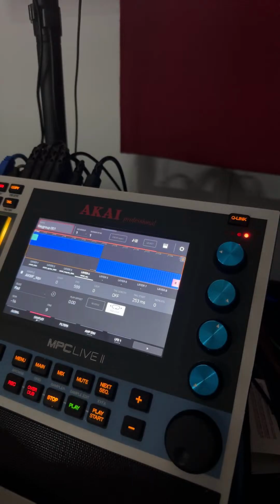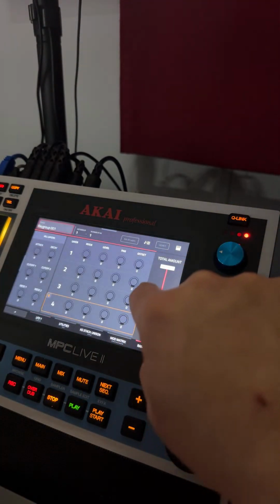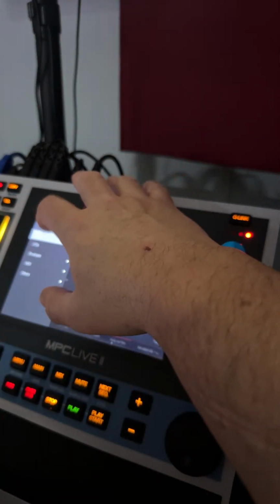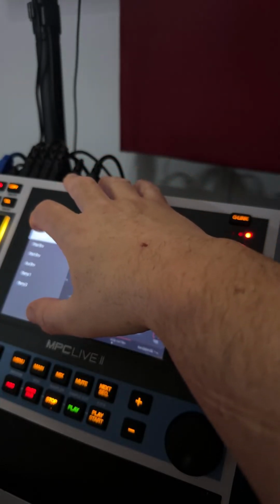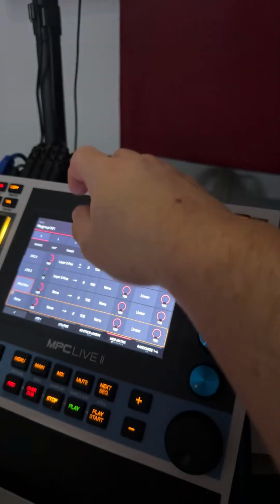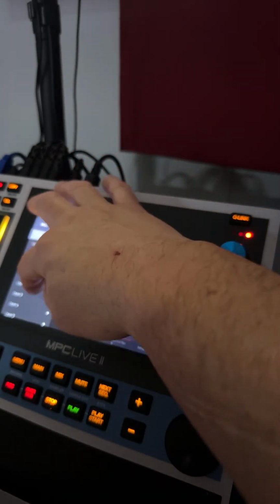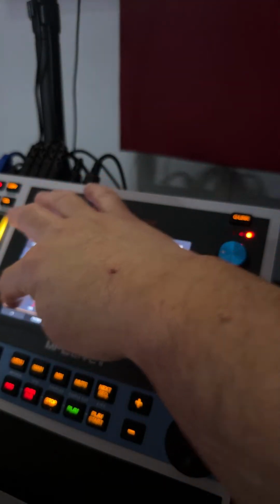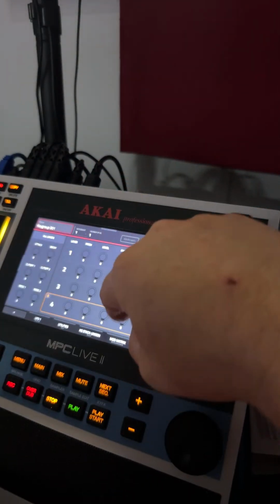Let's say I want to go crazy with layer number 4, and I go to the mod matrix, and then I want an envelope, and I'm gonna use a pitch envelope. On layer number, what number was that layer? Yeah, layer number 4.